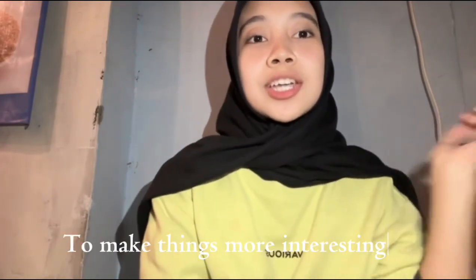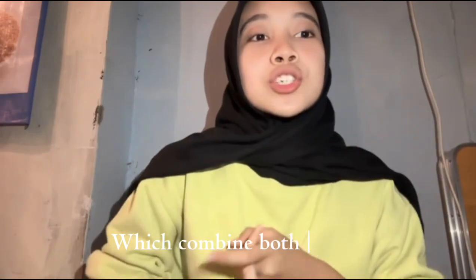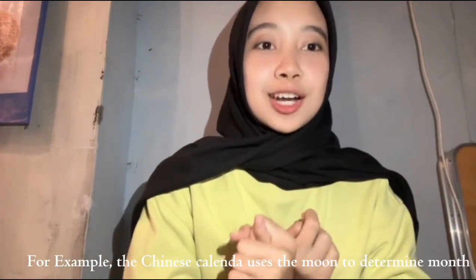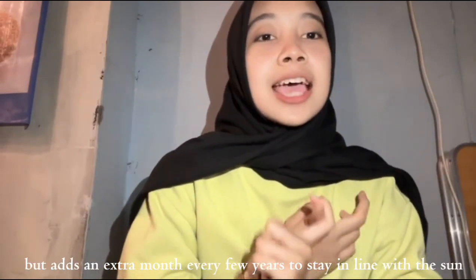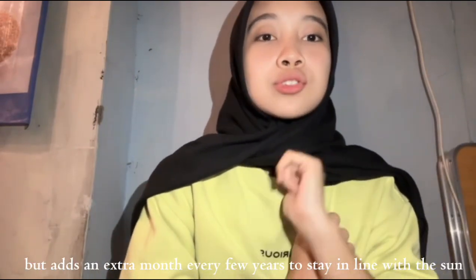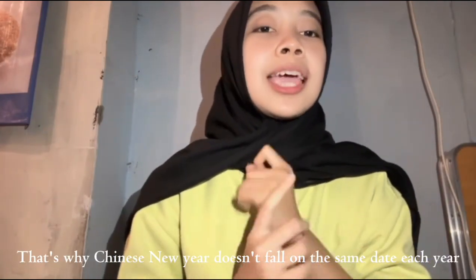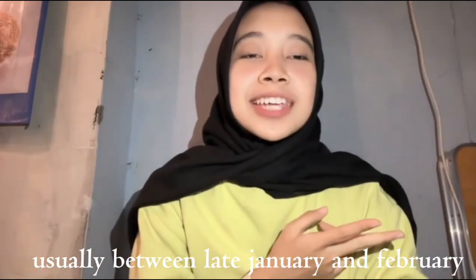To make things more interesting, some cultures use lunisolar calendars, which combine both systems. For example, the Chinese calendar uses the moon to determine months, but adds an extra month every few years to stay in line with the sun. That's why Chinese New Year doesn't fall on the same date each year, but always stays in the same season, usually between late January and February.